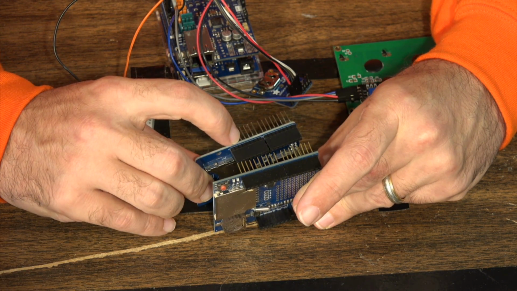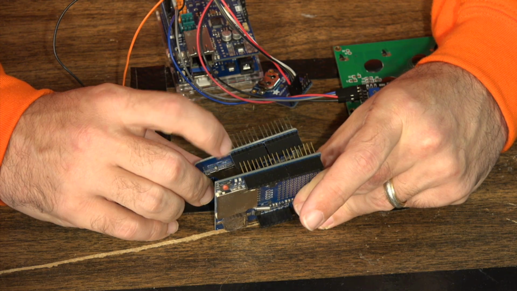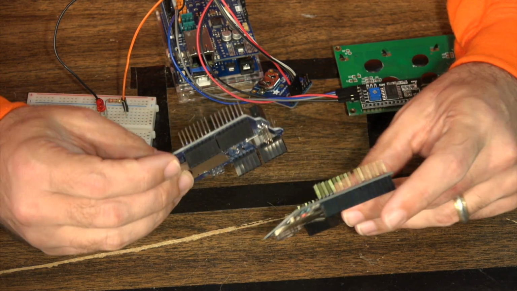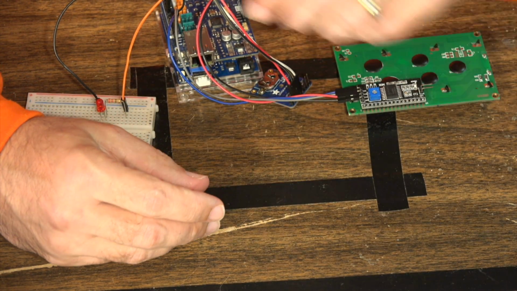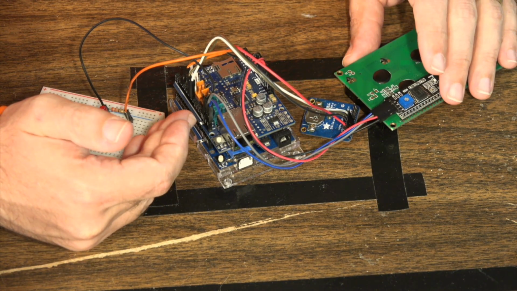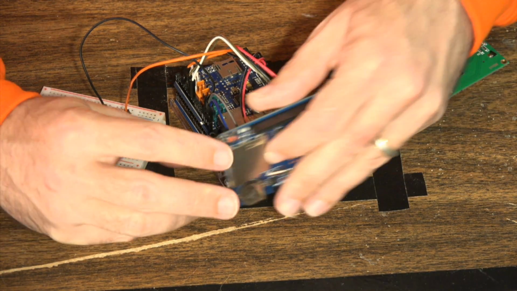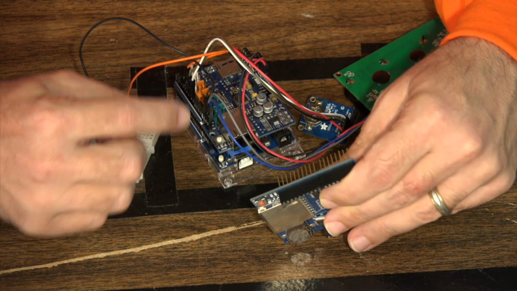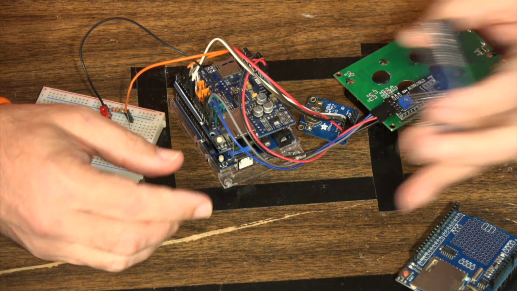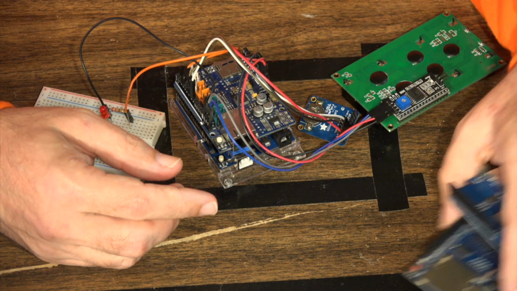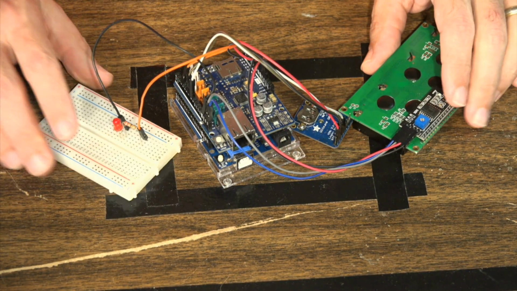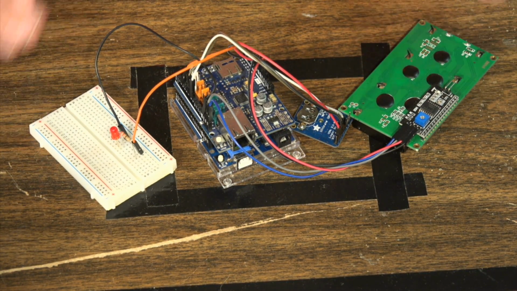This one has the ICSP headers, but it doesn't have the SDA SCL pins that go all the way through. So that's why I'm not using either of these, and that's why I'm using this particular Ethernet shield. So if you don't want to use this particular Ethernet shield, again, what you need is the SDA SCL pins going all the way through, and you need the ICSP headers, and then you can actually build this project.